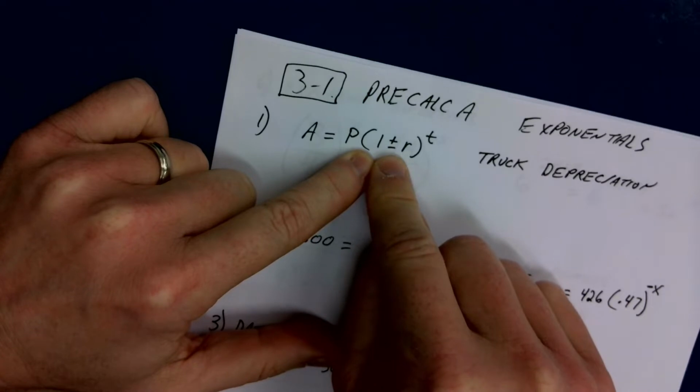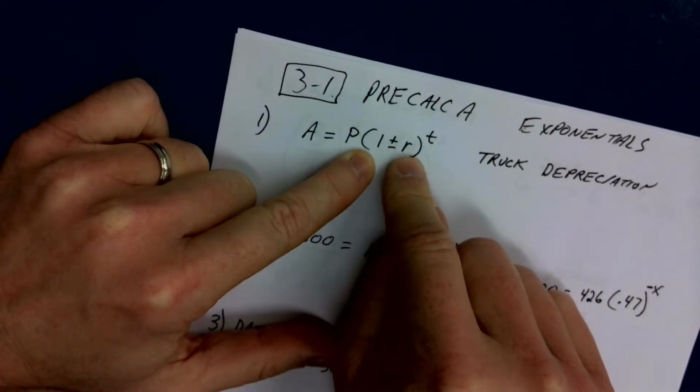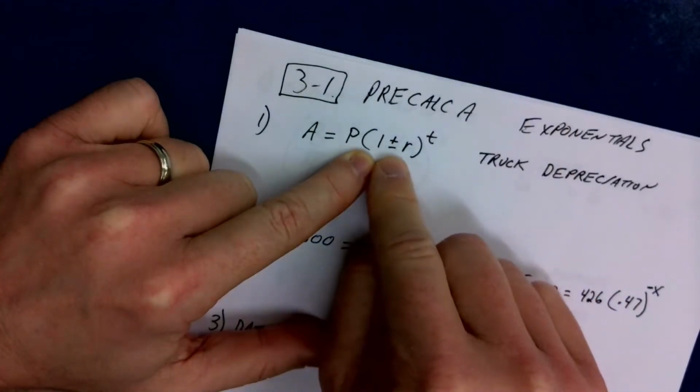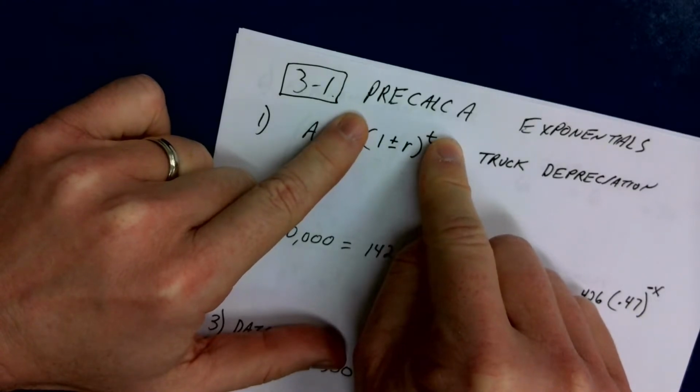If this number is greater than 1, plus interest rate, then it's going to grow. And if whatever's in the parentheses is less than 1, or between 0 and 1, then it's going to shrink over time.